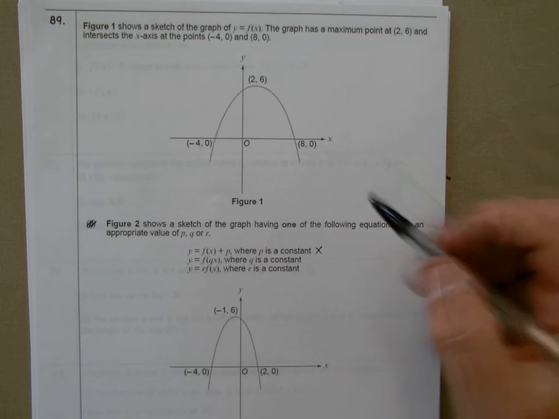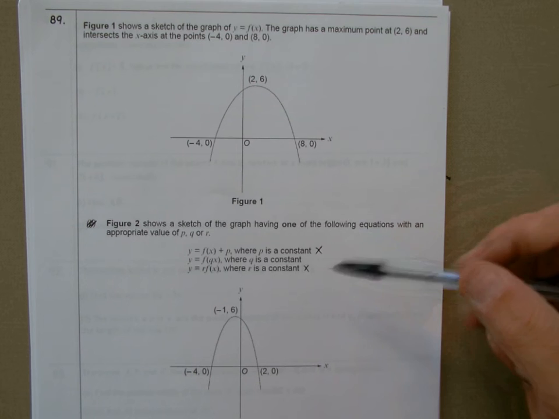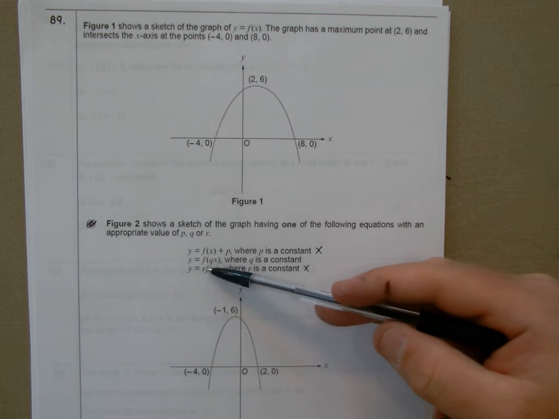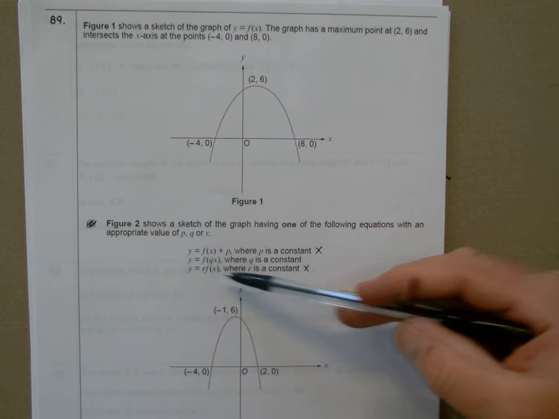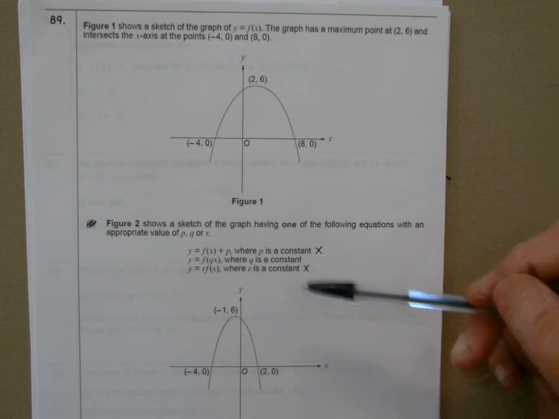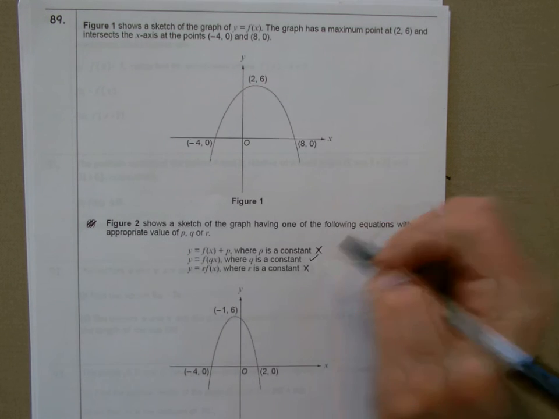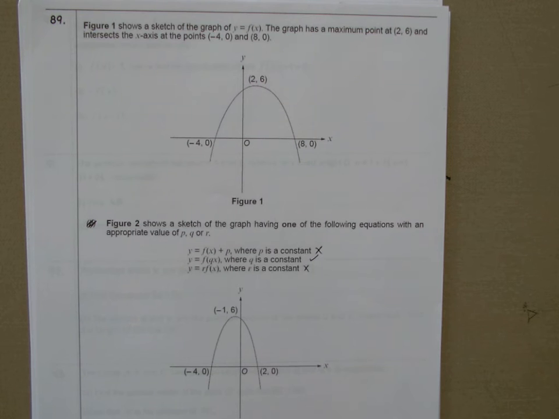Y values would change, and it cannot be this one here, because that would stretch in the y direction, because you've got the r outside timesing f of x. It would stretch the y values. So it's got to be the one in the middle. In other words, it affects the x values. And indeed, the x values have changed, if you notice.